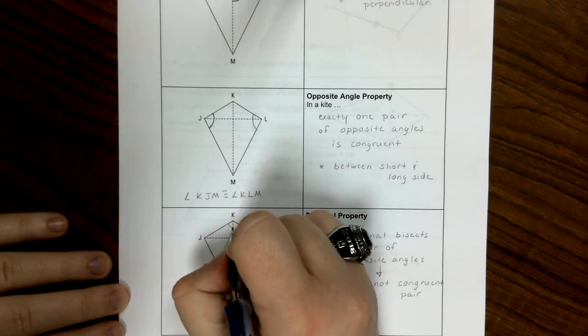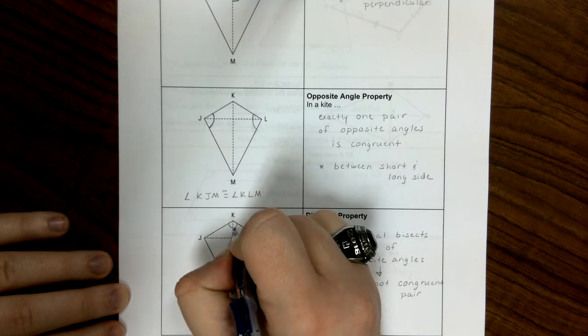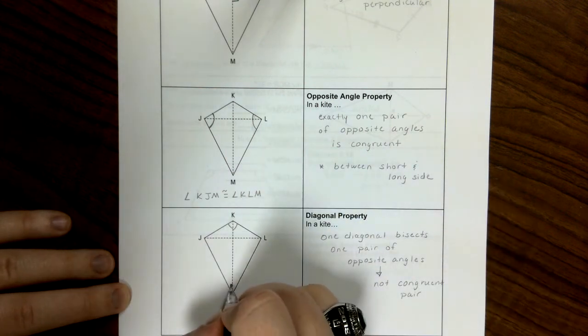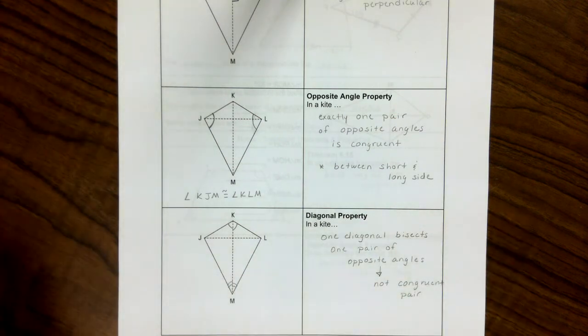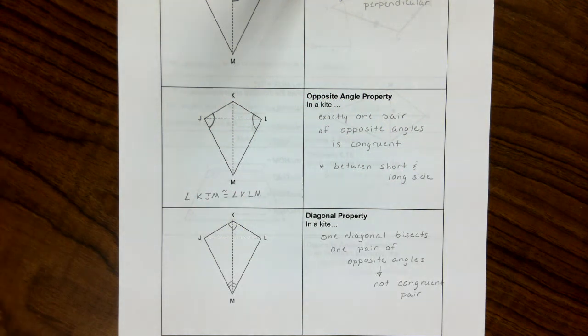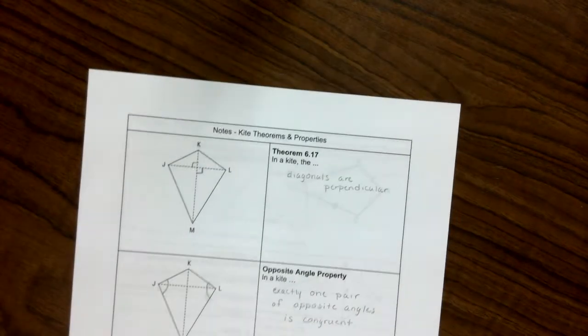So we can say this piece of K and this piece of K are the same length. And then this piece of M is the same as that piece of M. Okay? So there are our properties. Let's use them, and we'll wrap this up.